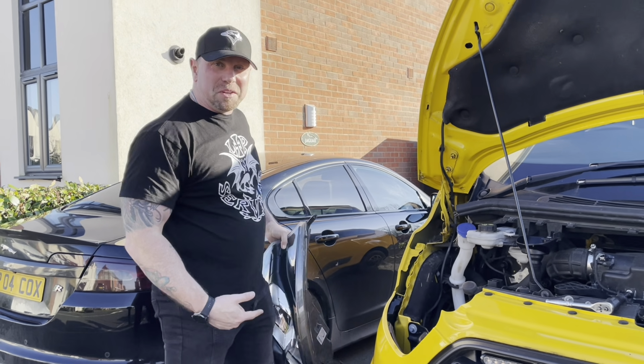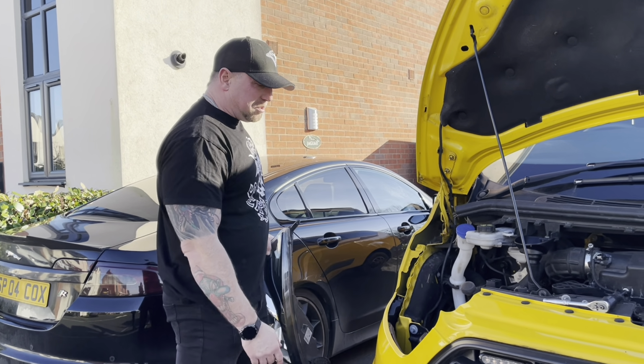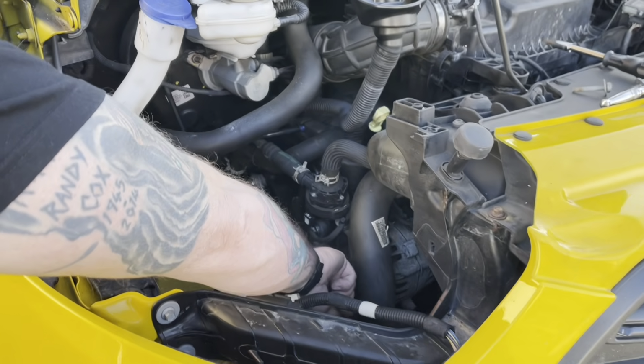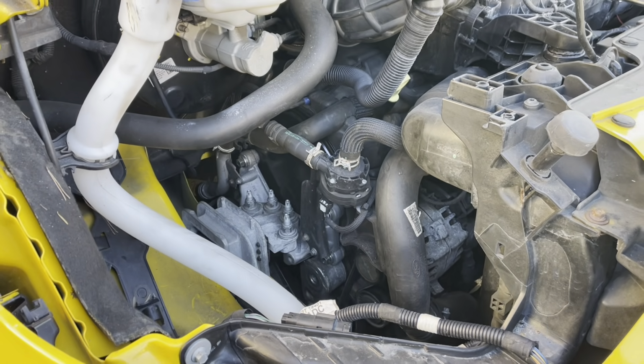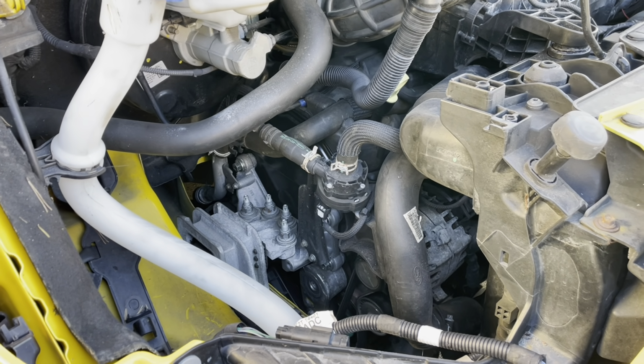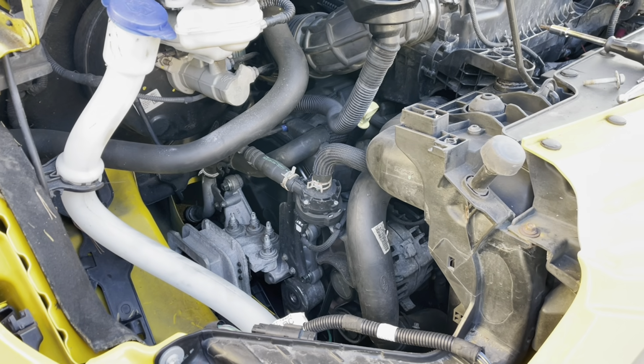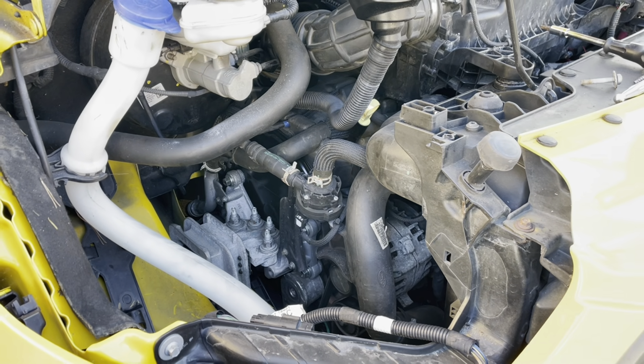This is the one that always comes out when they do the servicing, because you've got the utility belt down here, the alternator pulley, which I'm going to need to change at some point. That's the one that squeaks. Oh, that's what makes the noise. Yep. So that'll be another video to come.